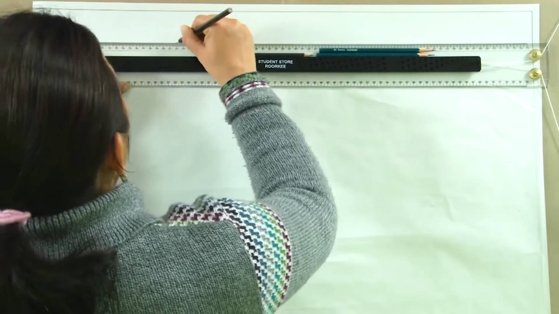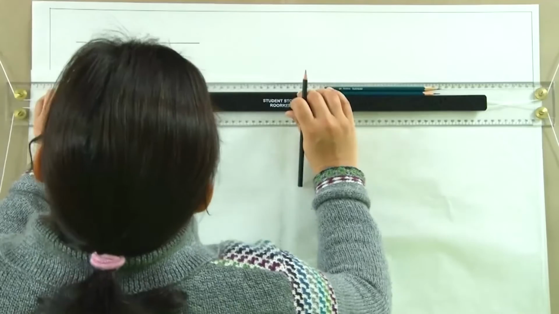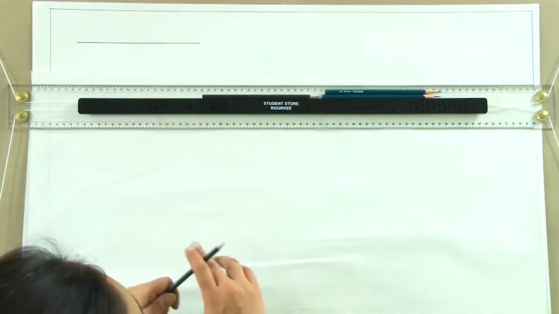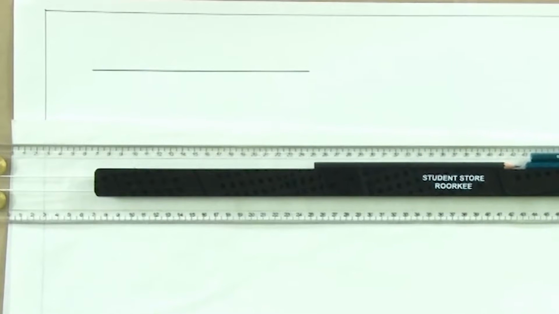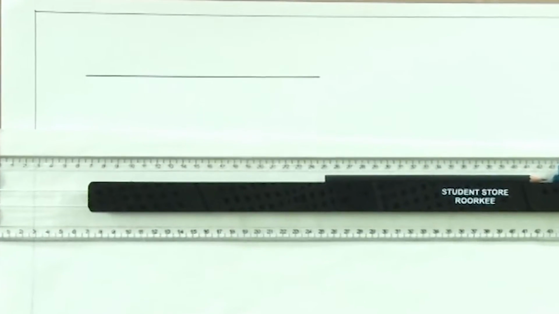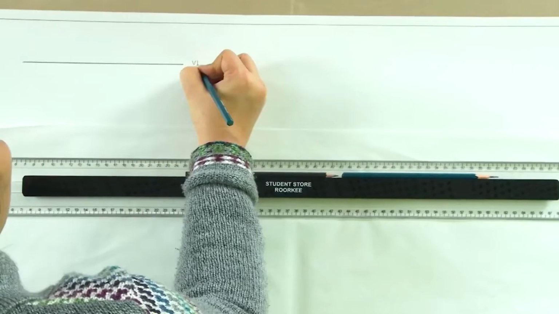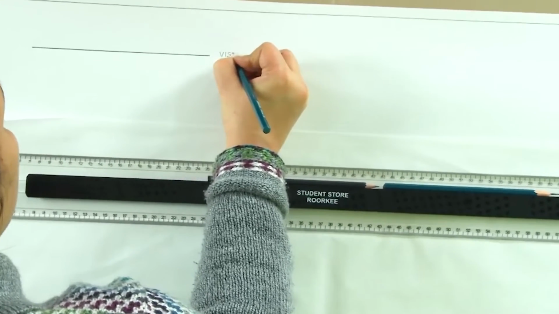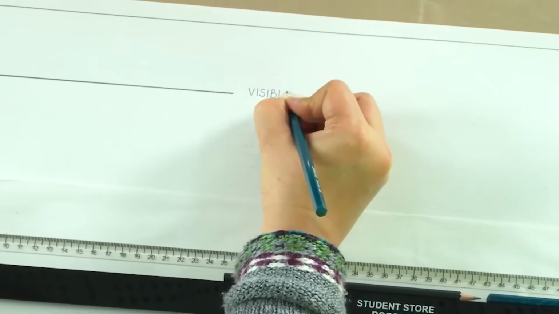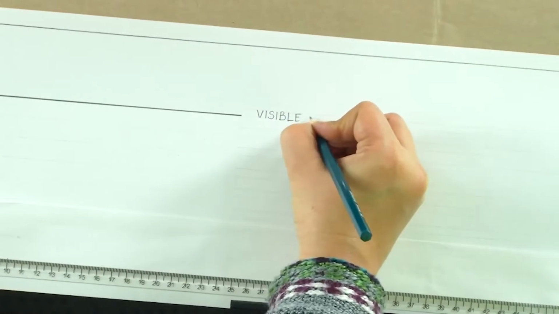So whenever we draw on a sheet, we will have a thick visible line, and I am going to simultaneously write the different names for this. This one is a visible line here. All you have to do to draw a visible line is draw a straight continuous line.